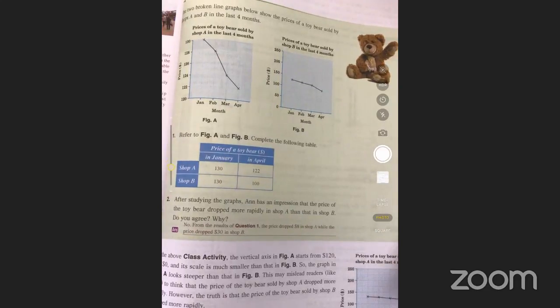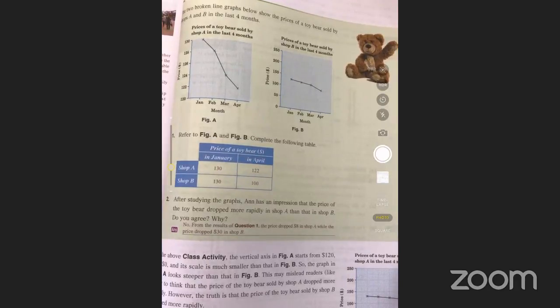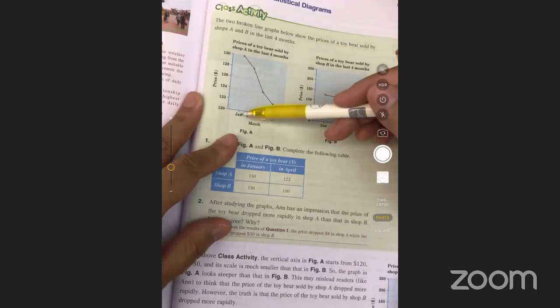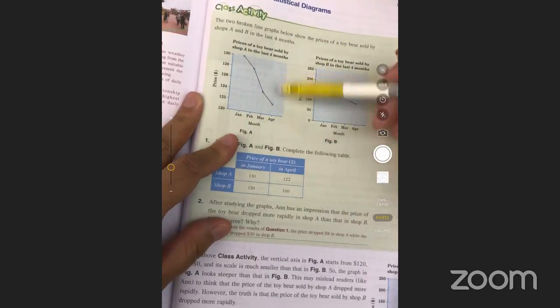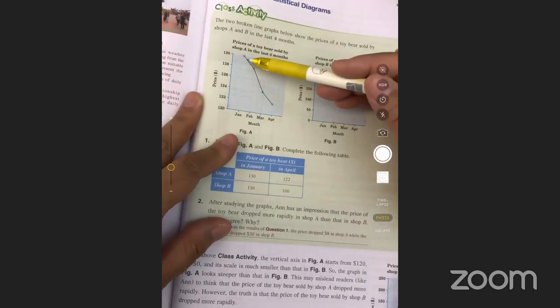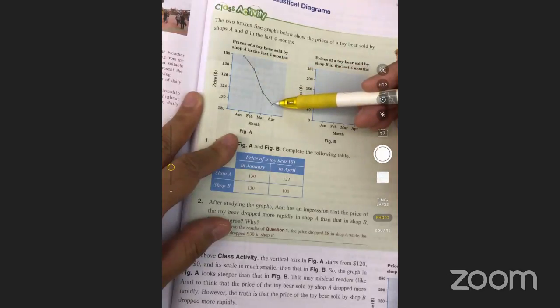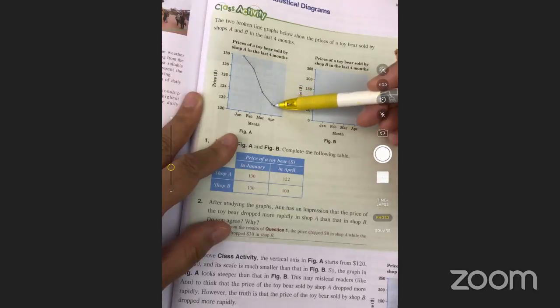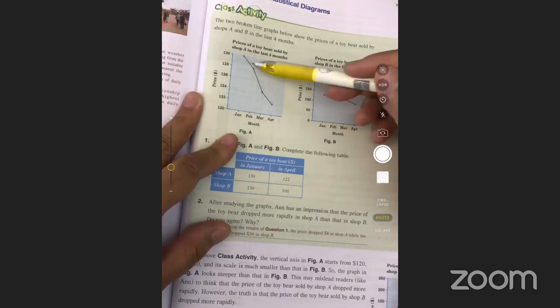If you look at the graph on the left, this one represents the prices of the toy bear sold in shop A, for January, February, March, and April. If I look at the graph, it seems that there's a decrease in the prices, and the decrease is quite fast. The price drops quite sharply in just 4 months.